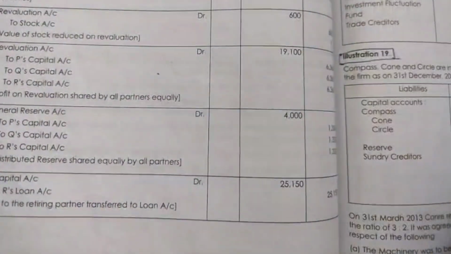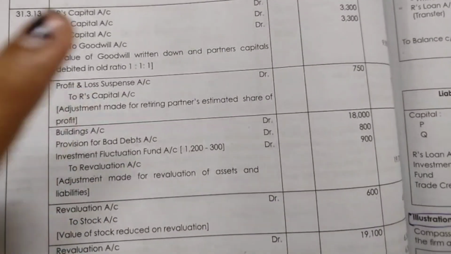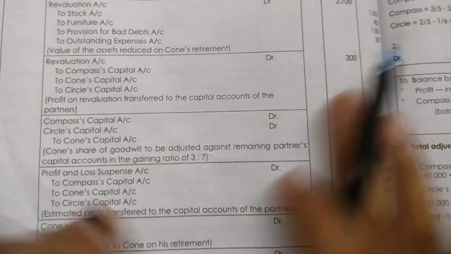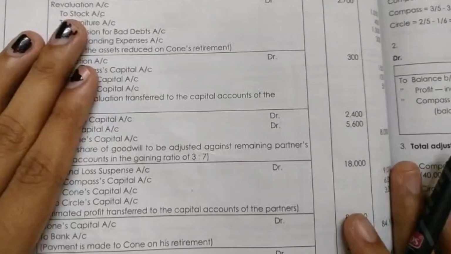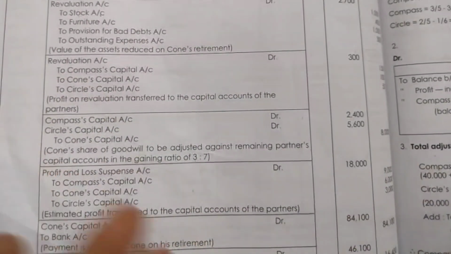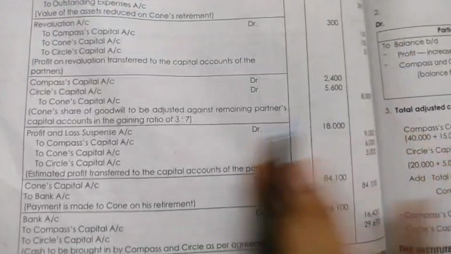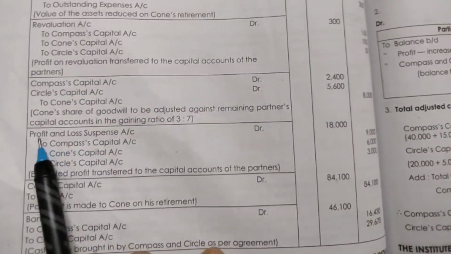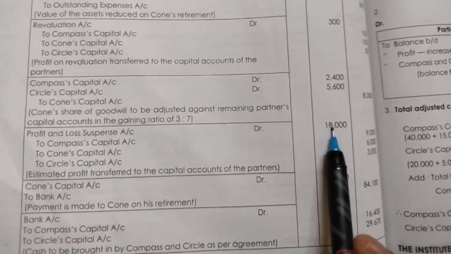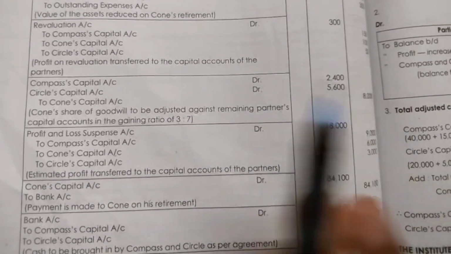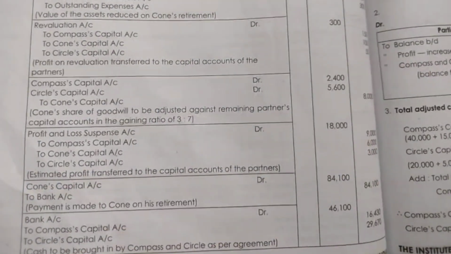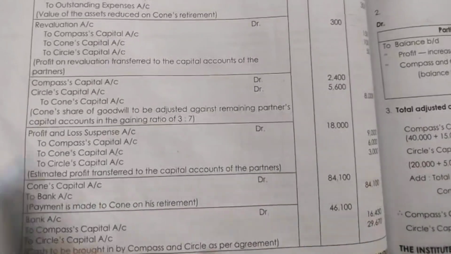In illustration number 18 we did it likewise. Whatever we do, in the end our balance sheet will get balanced. So we are just sharing. You can also show it as profit and loss suspense account debit 6,000 to Cohn's capital account 6,000. That is correct, and this is also correct. You can do any of these. So that is this account.